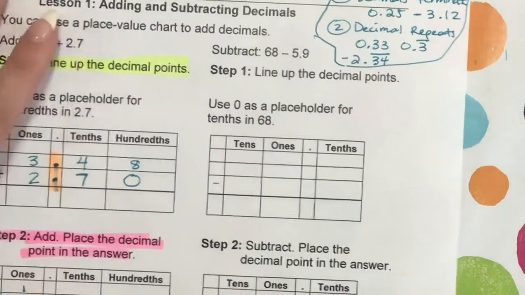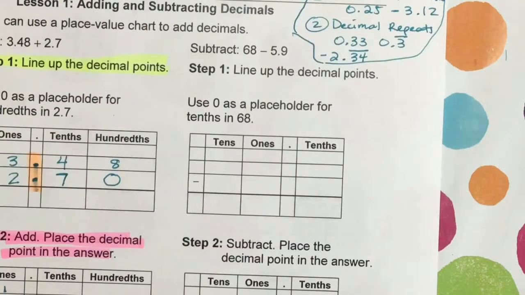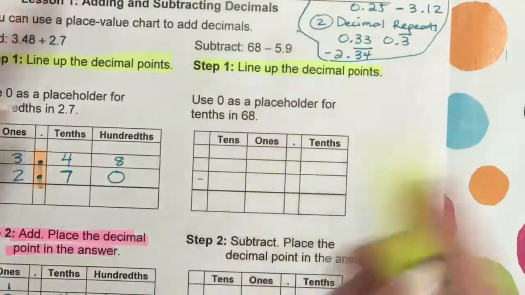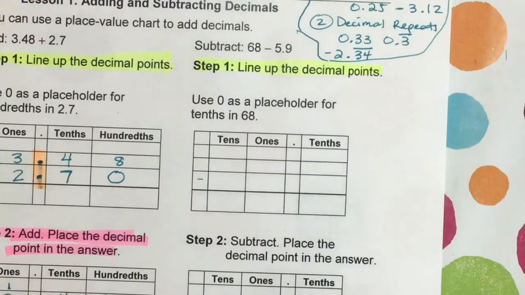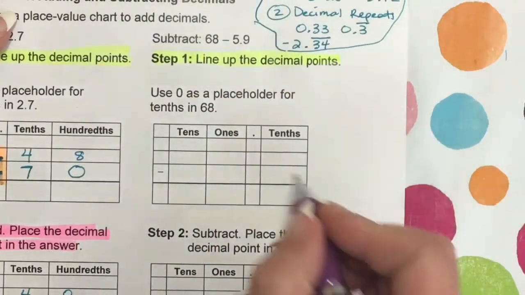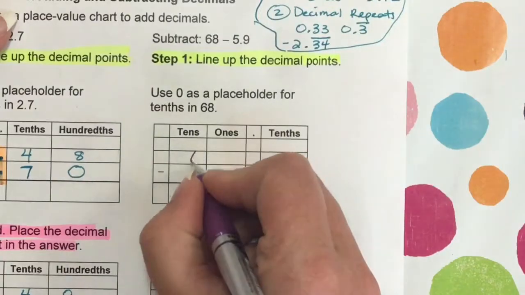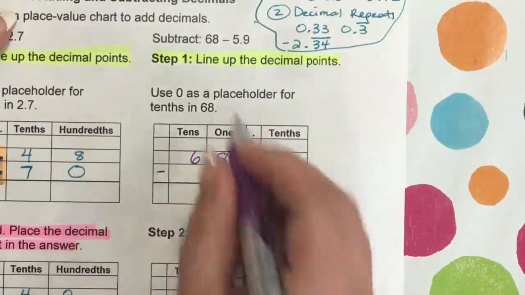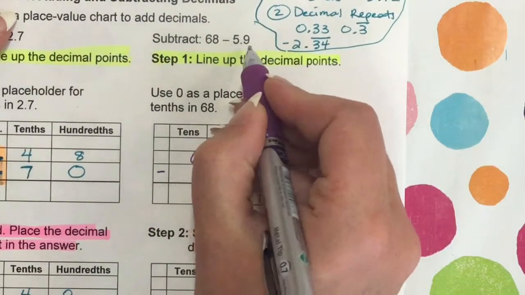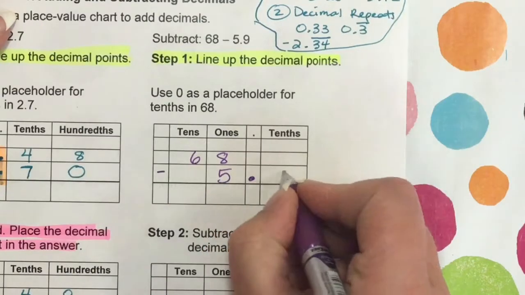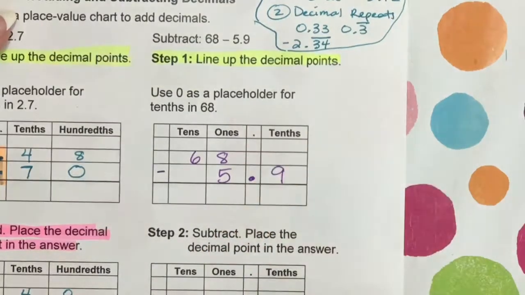Now we're going to do some subtraction. So the first step is the same. You need to line up the decimals. Okay? So I'm going to put 68 down, and this is in the ones place and this is in the tens place. So I just put 68 here. All right, and then subtracted by 5. This is in the ones and this is in the tenths place. So the 5 goes here, put a decimal, and the 9 in the tenths place, okay?